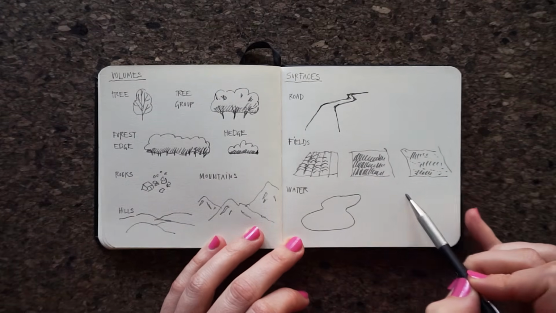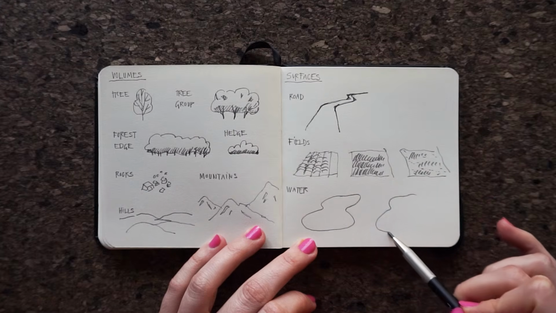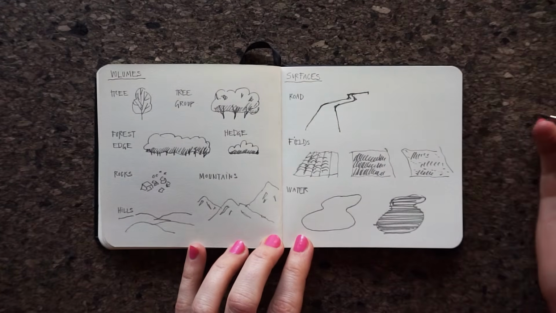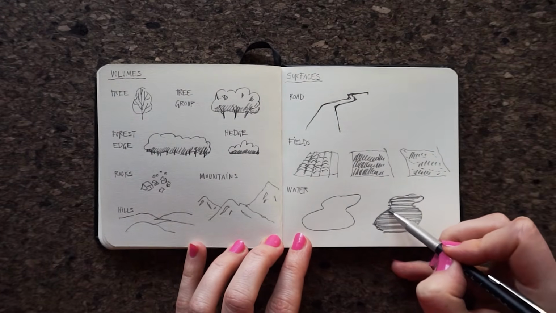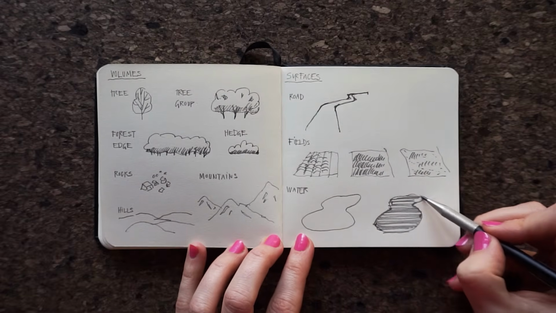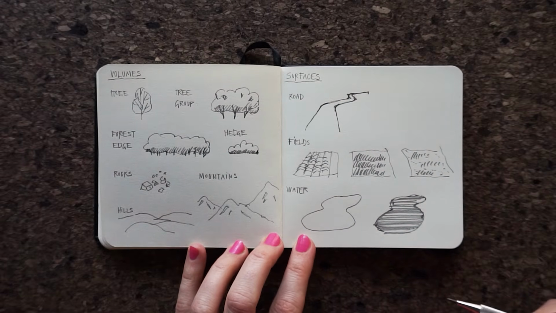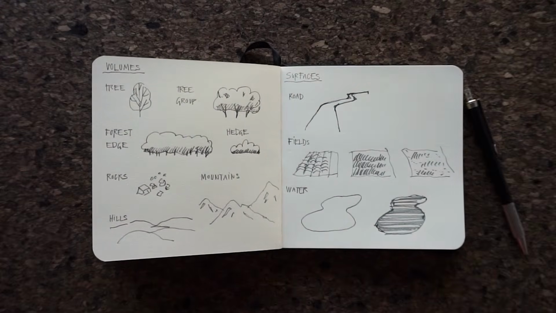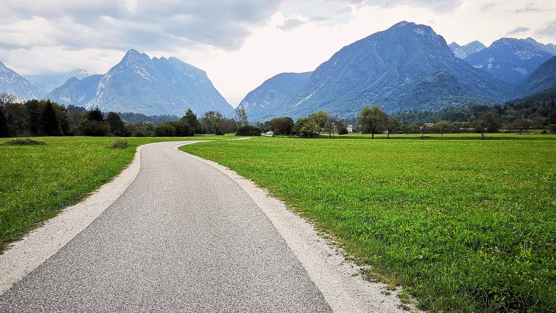Water we would also draw either as a completely blank area or as an evenly painted dark area. Okay, these elements do not necessarily depict how the landscape elements look in nature 100%, but they are close enough that when looking at them, our brain recognizes them immediately.